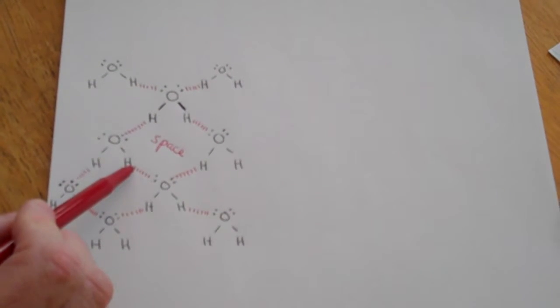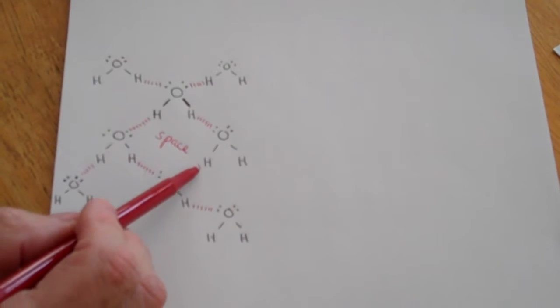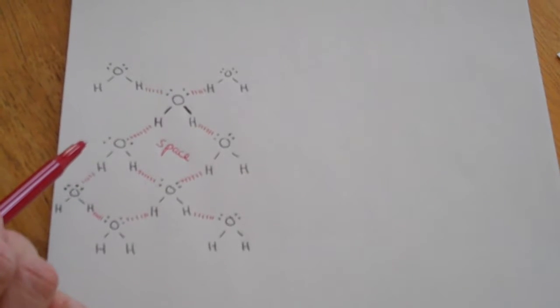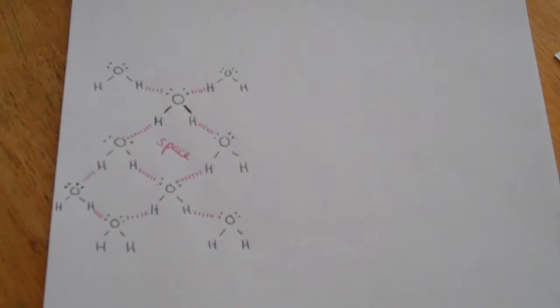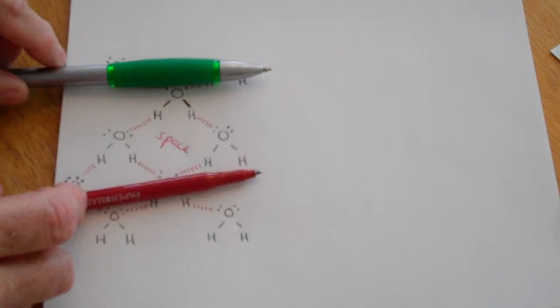And imagine what happens with my image here if all of the hydrogen bonds start to break due to the addition of energy. What's going to happen is that this space is going to collapse.